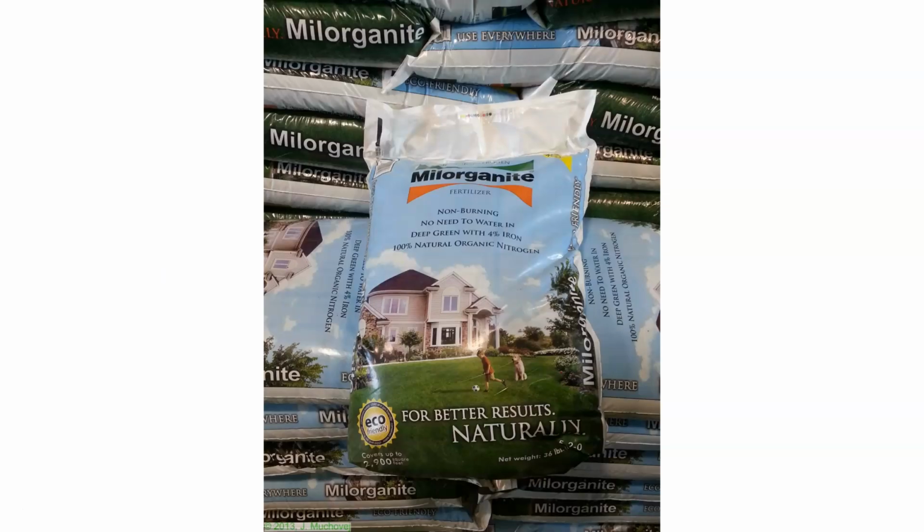Here's your picture of Milorganite. Milorganite is used a lot of times in the turfgrass industry. It's a very good material. It says it's non-burning, no need to water in. It gives you a deep green. It's got 4% iron in it, and it's got 100% organic nitrogen. People look at it and go, whoa, it's organic. This particular bag says it covers up to 2,900 square feet.